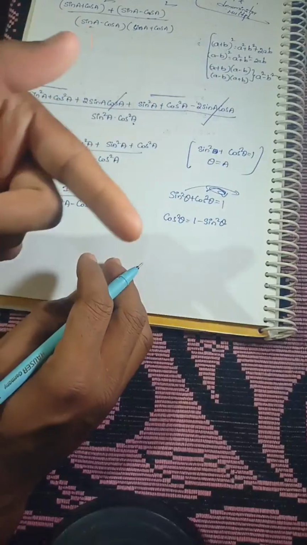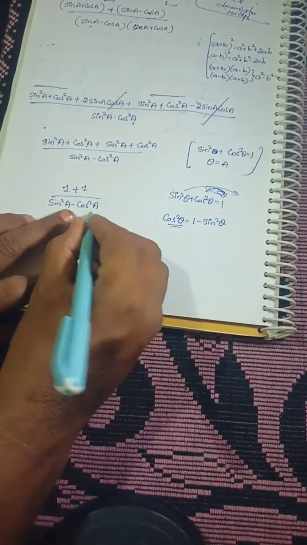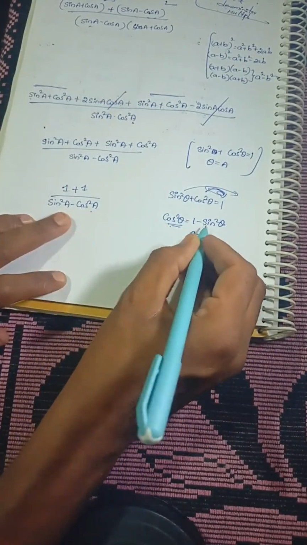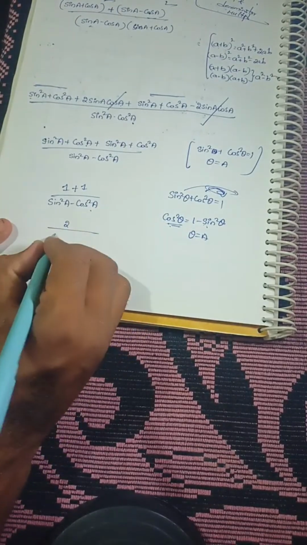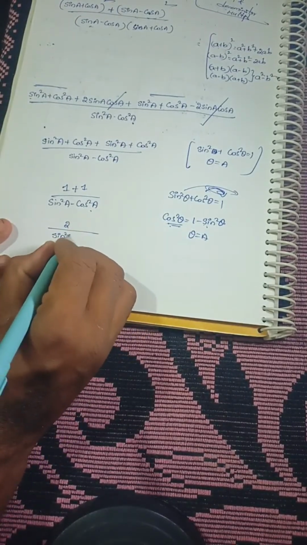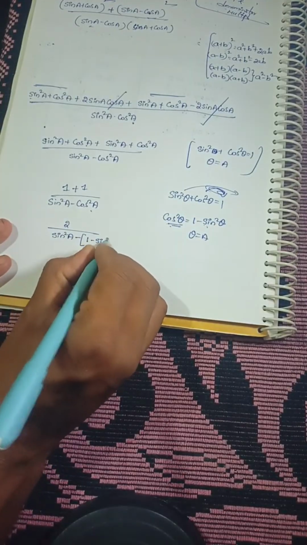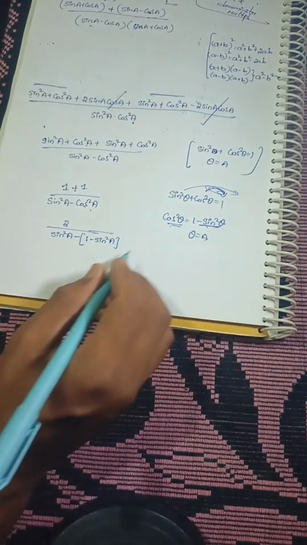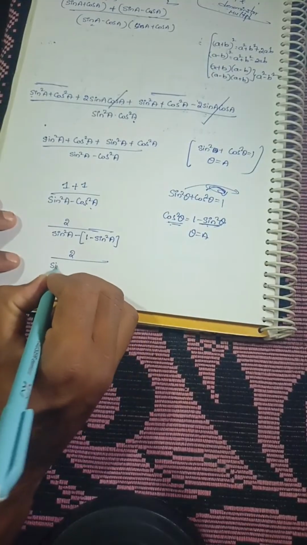Lastly I will explain that cube problem also. In place of cos square a I am substituting this value: 1 plus 1 becomes 2 by sin square a minus of 1 minus sin square a.